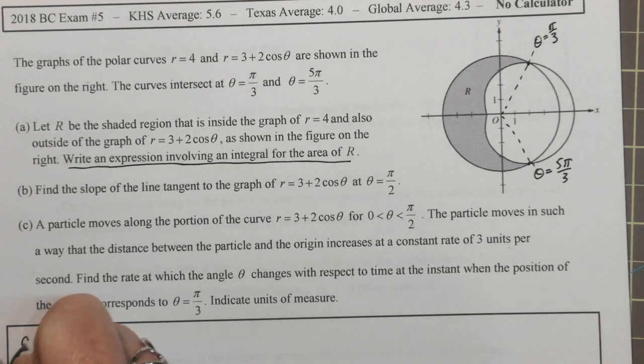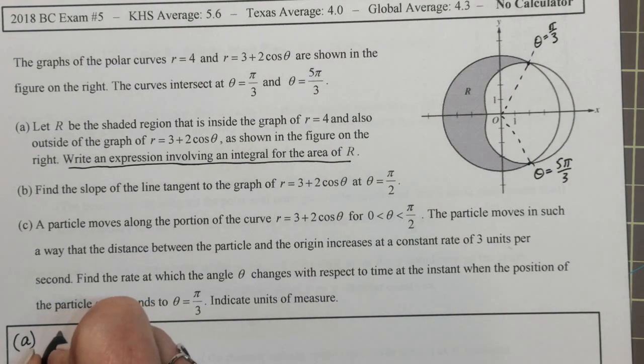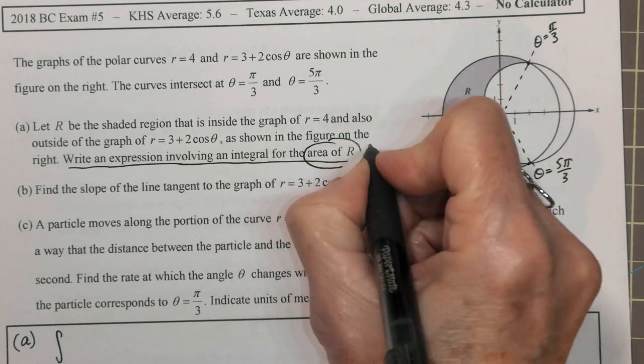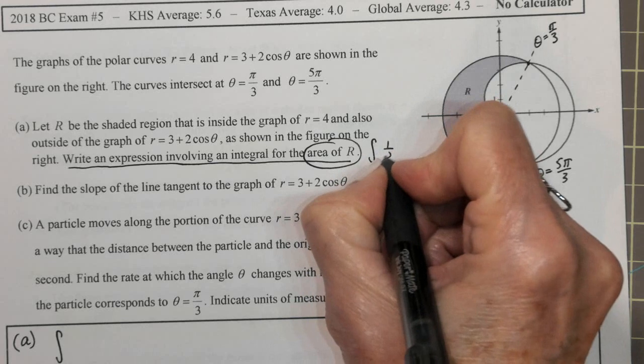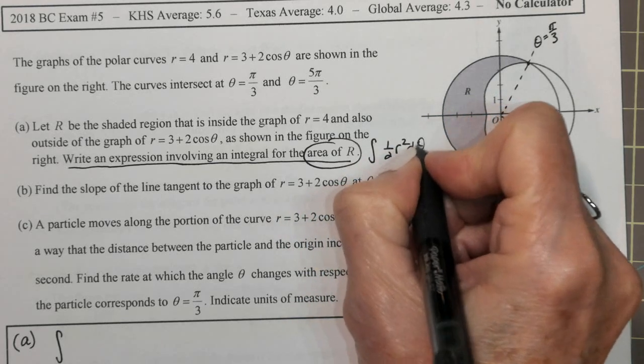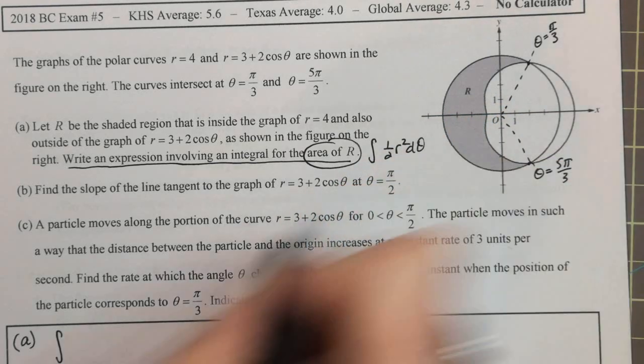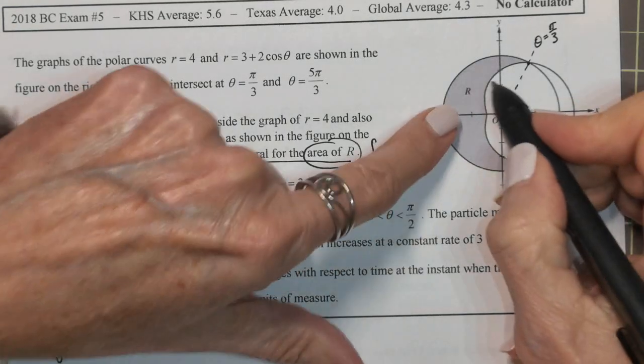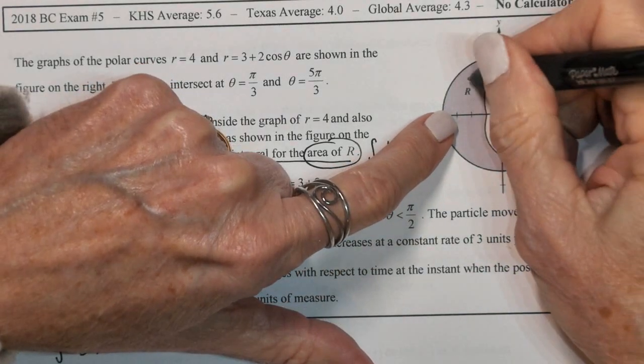So for part A, integral area, when I see area, I think integral 1/2 r squared d theta. Okay? So the integrand will be 1/2 r squared d theta. So for this one, think about this.